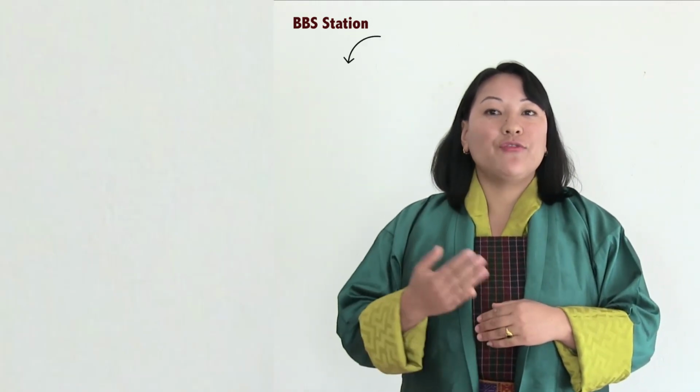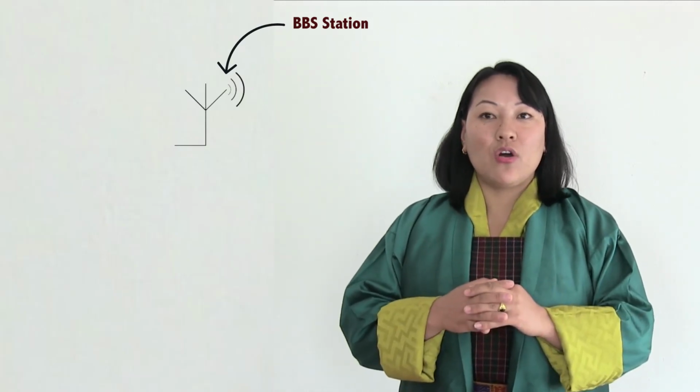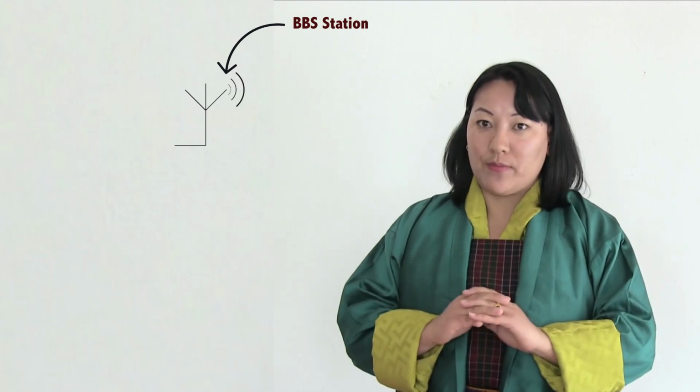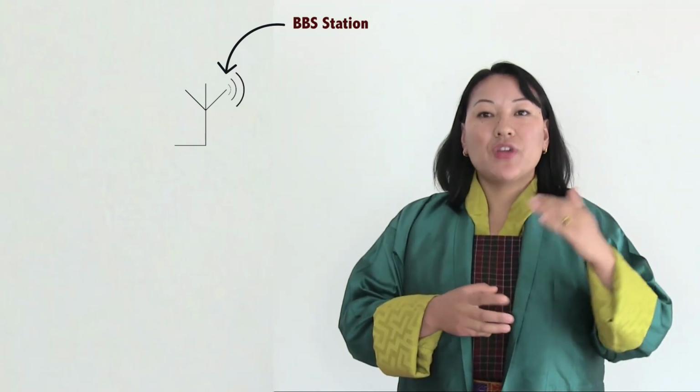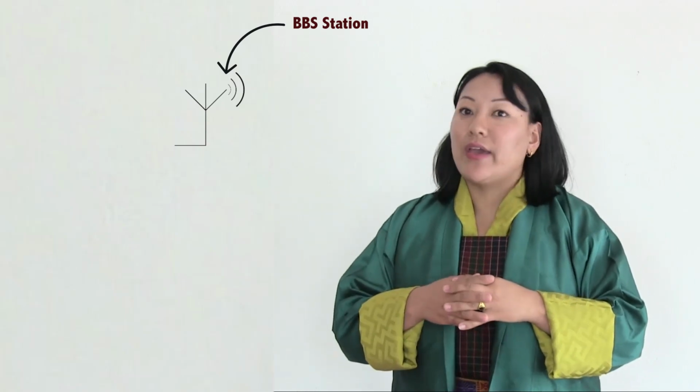The sound and photos produced at the Bhutan Broadcasting Service station are modulated, meaning they are converted to electromagnetic wave. This wave is fed into the transmitting antenna, which is fixed on the top of a tower. This electromagnetic wave travels through a long distance and it finally strikes the receiving antenna.